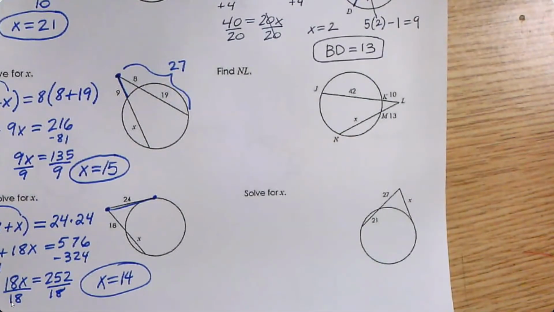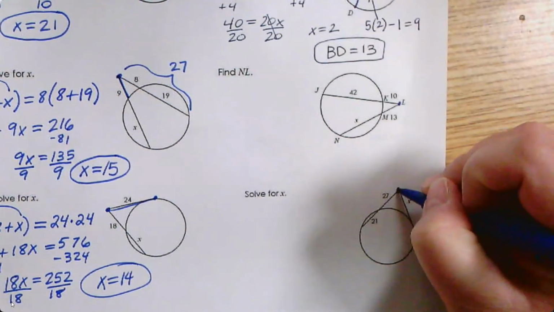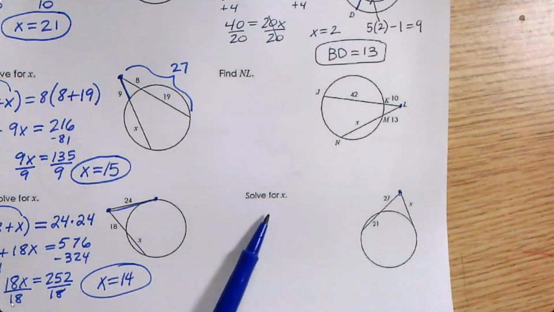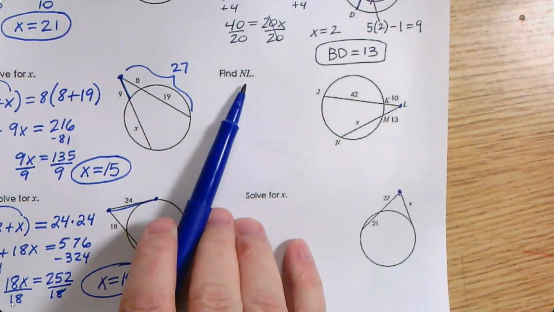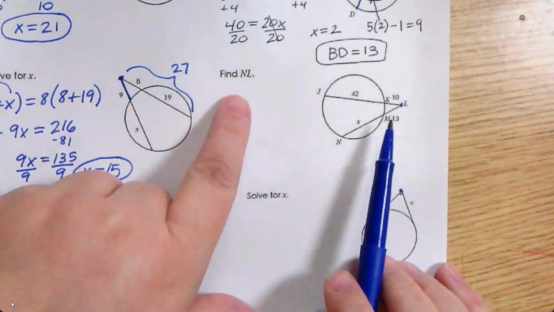Now over here we have two more examples where the segments meet inside the circle. But the difference is on one of these, we were asked to go beyond finding x. So we have to find x first and then keep going. Here we're just finding x. All right, let's go up here first.